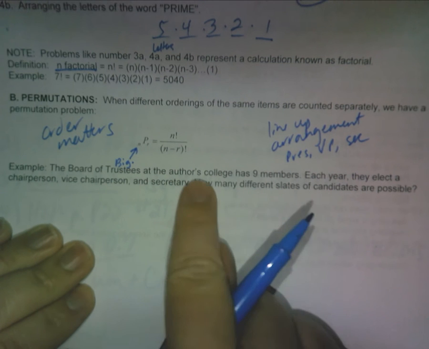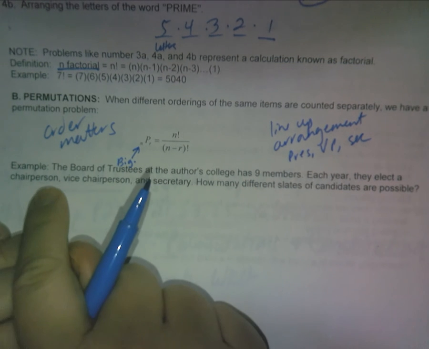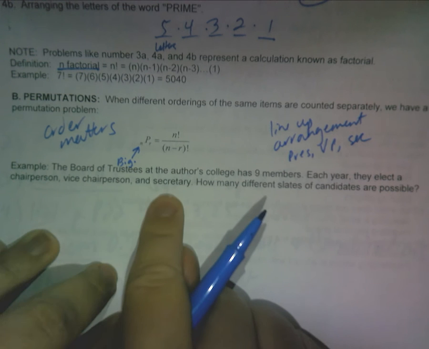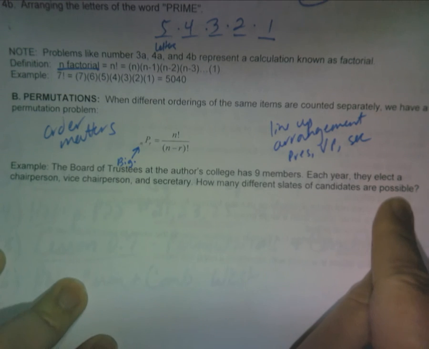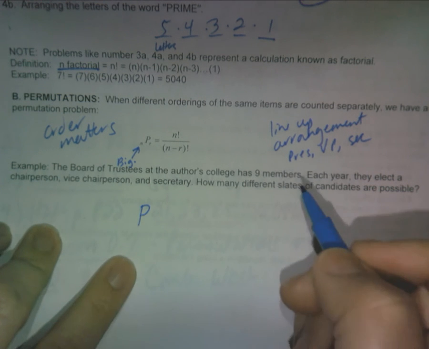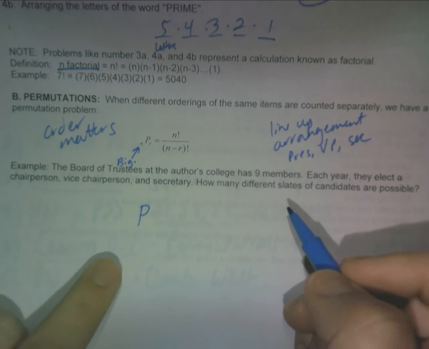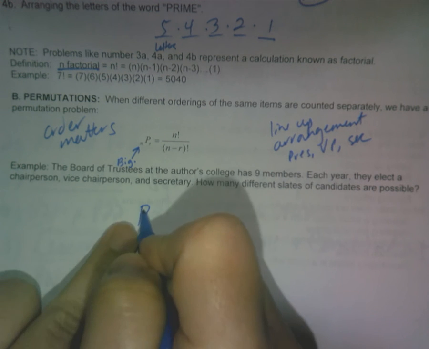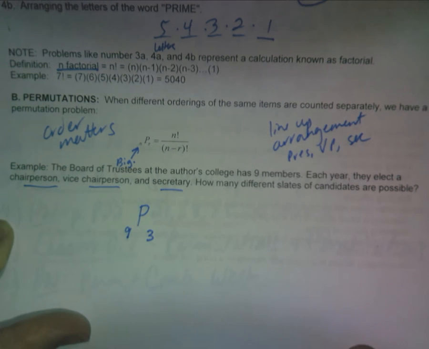The Board of Trustees at the Authors College has 9 members. Each year they elect a chairperson, a vice chairperson, and a secretary. How many different slates of candidates are possible? Okay. So out of those 9, they're choosing how many positions? 3. So the way you would write it would be 9P3 because order matters here since you're doing chairperson, vice chairperson, secretary.